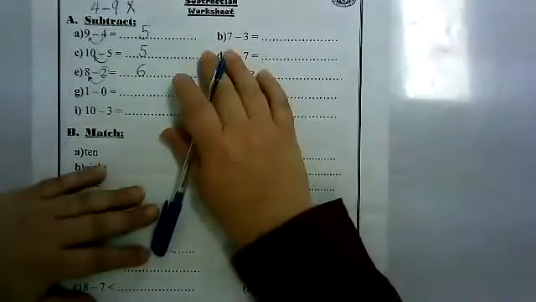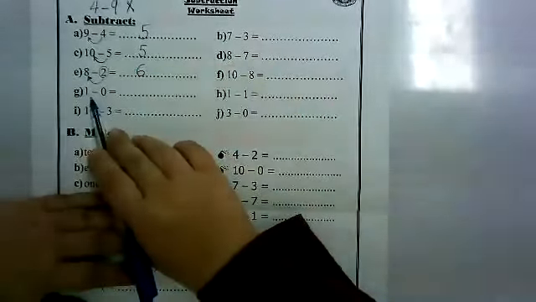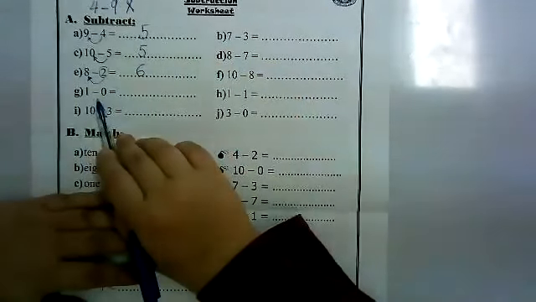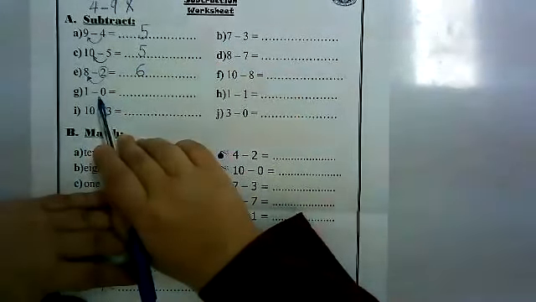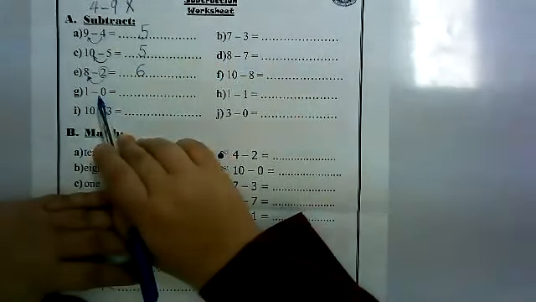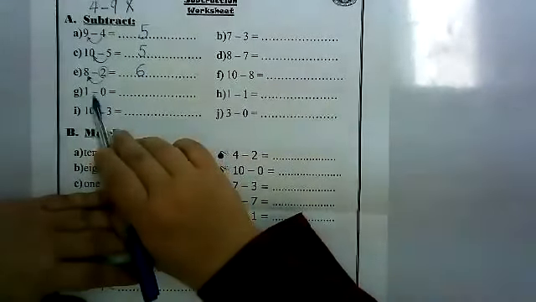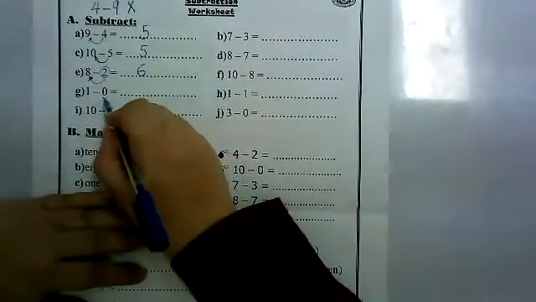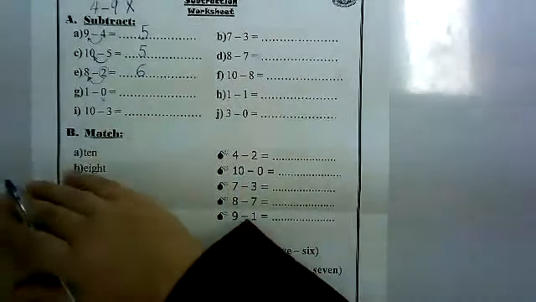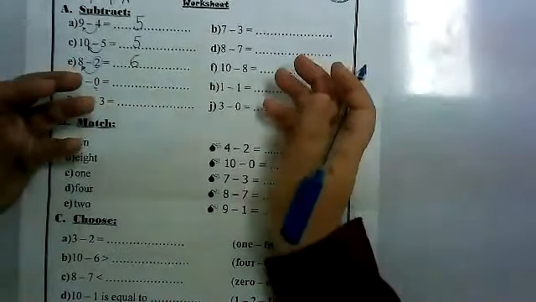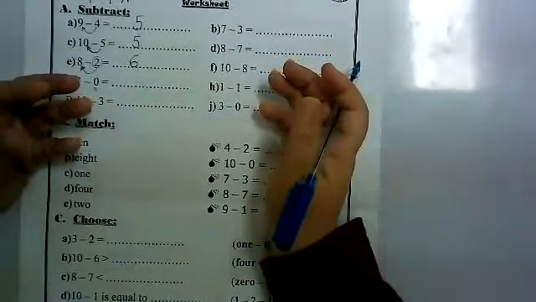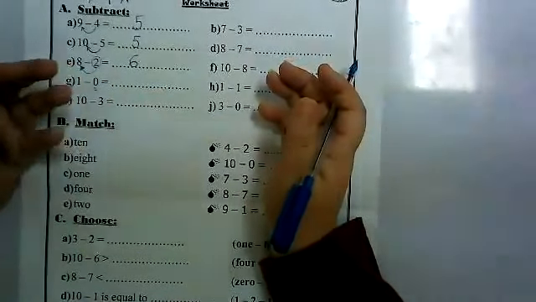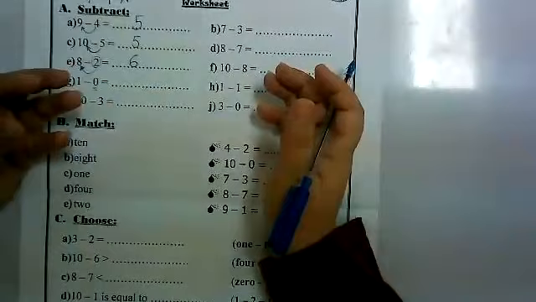You have 6 apples. Now, in addition, you know that any number plus 0 equals the same number, and it's the same in subtraction. Any number minus 0 equals the same number because 0 is very weak. You have 1 orange and you ate nothing out of it. You ate nothing from it.